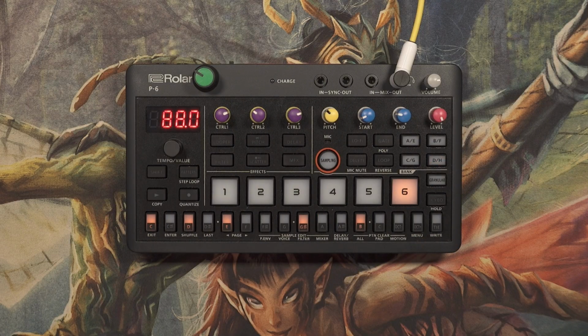Instead of using the chop function, which only allows you to set an even number of slices across the sample, you can use the motion record to set custom start points at various steps in the sequence, similar to slices. So let's check it out. Let's look at an example of this technique.